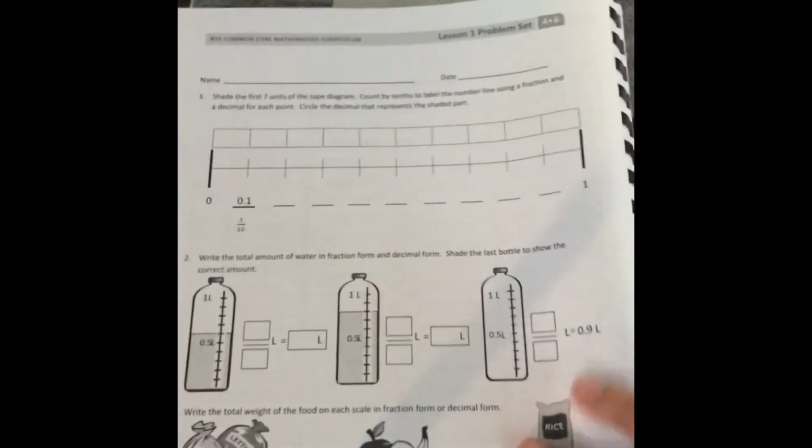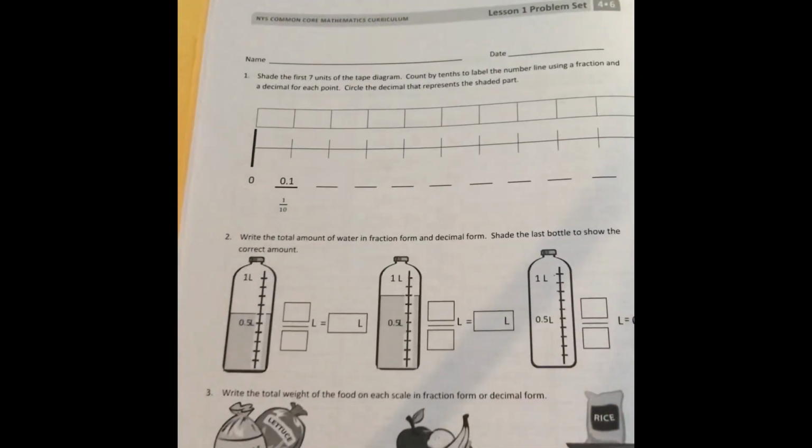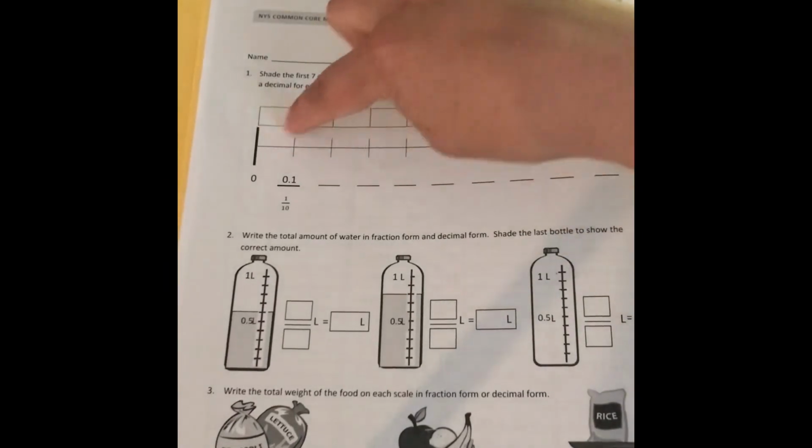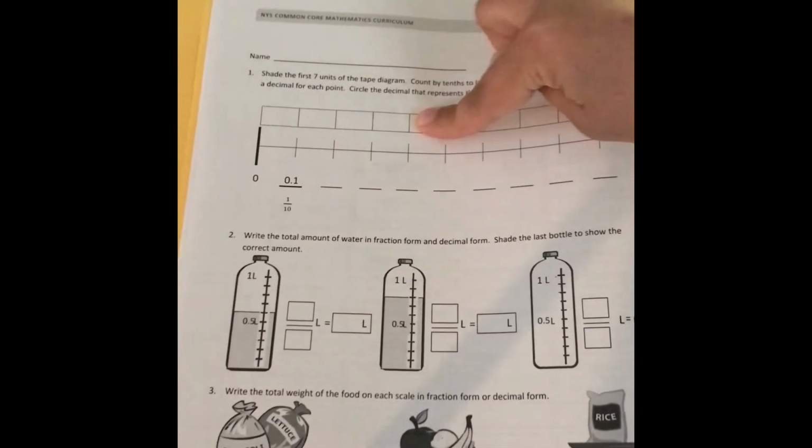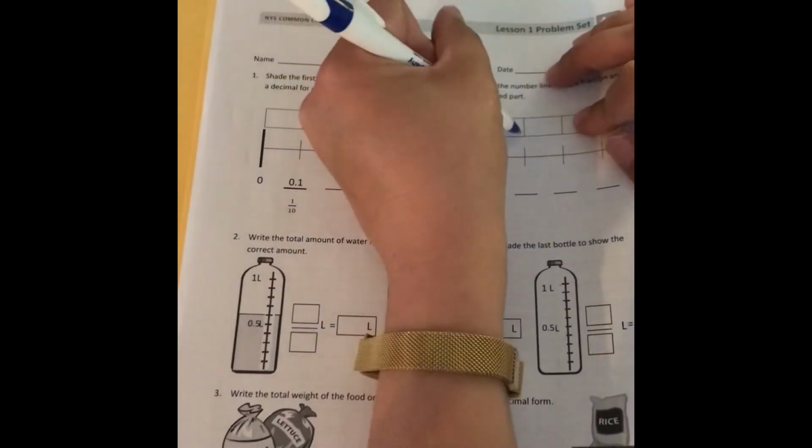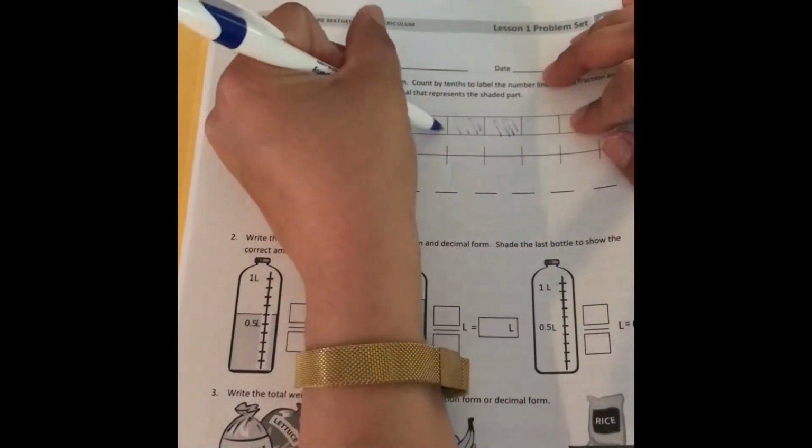As we take a closer look at our problem set, you'll see that it says to shade the first 7 units of the tape diagram. So 2, 4, 6, and then our 7th, and we're just going to shade those in.